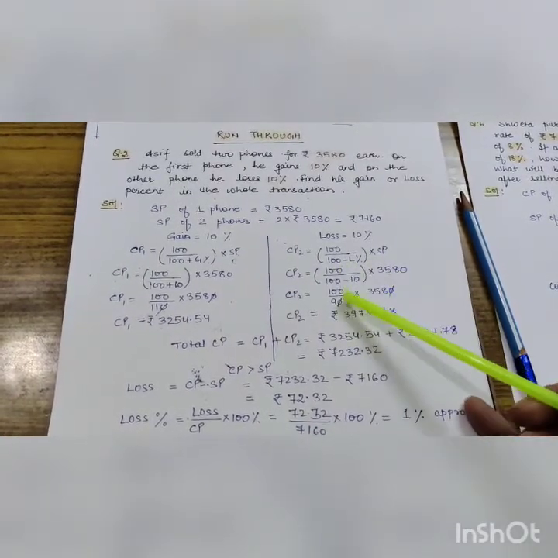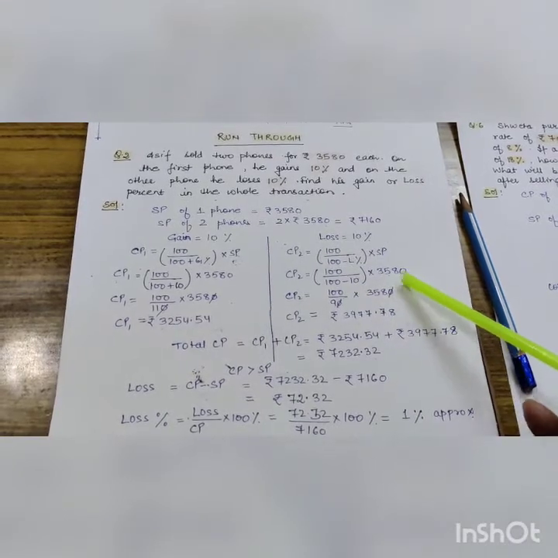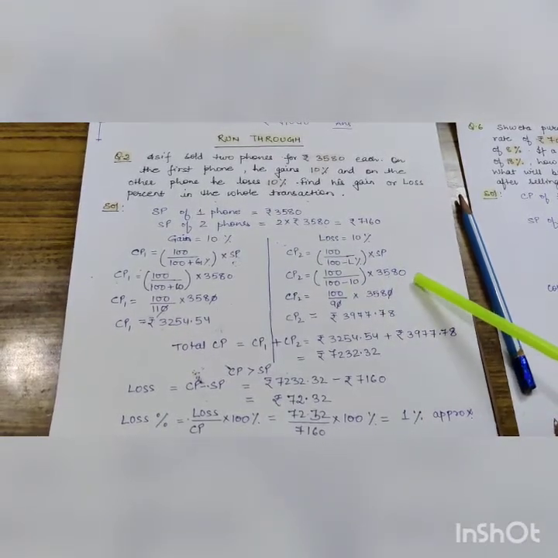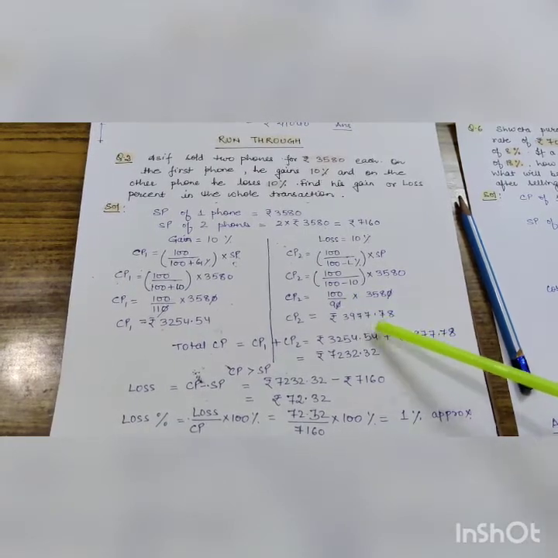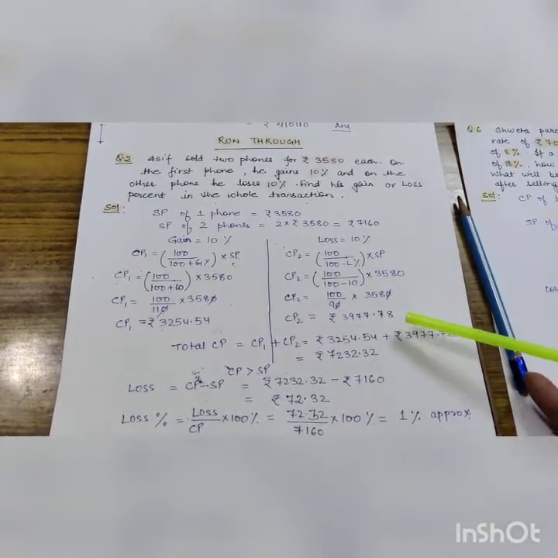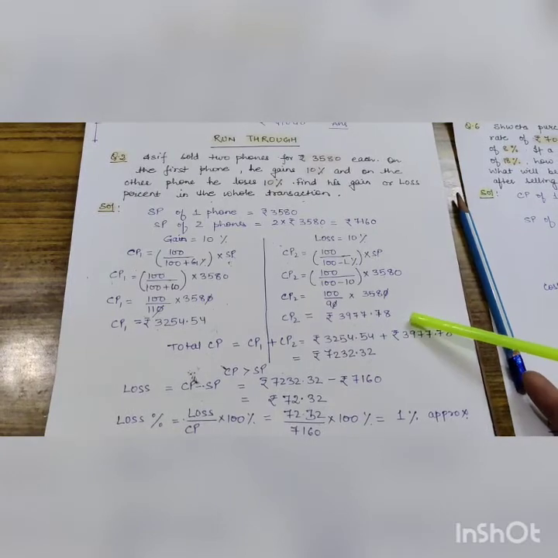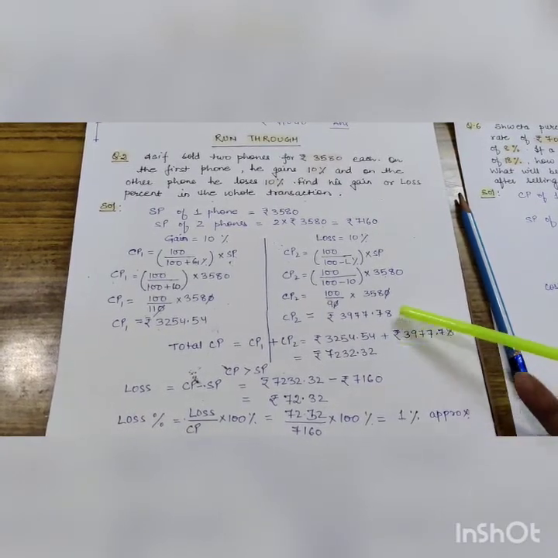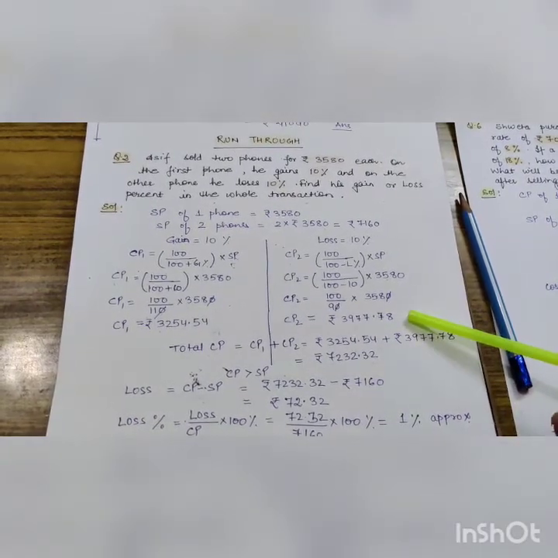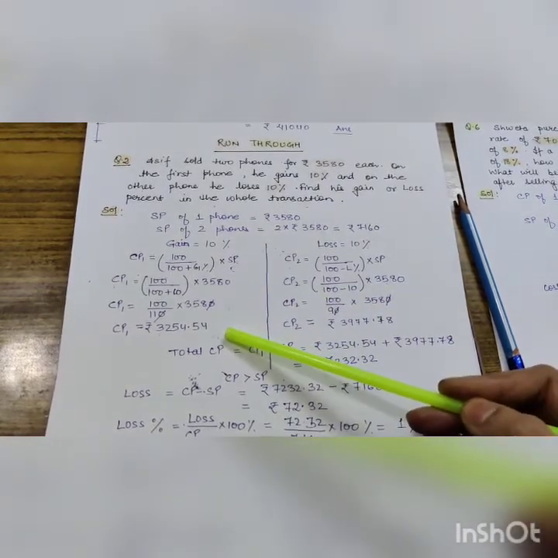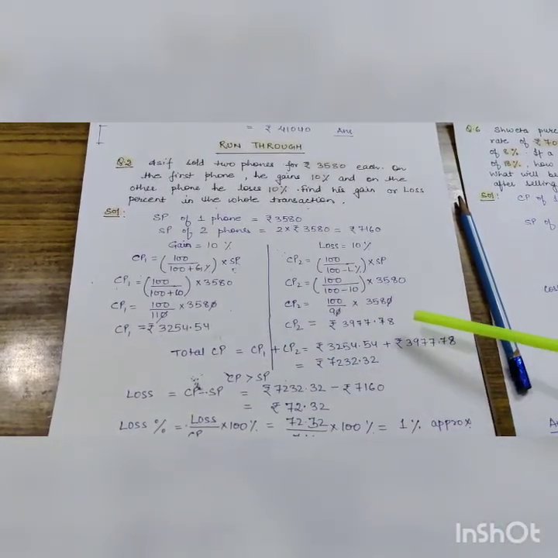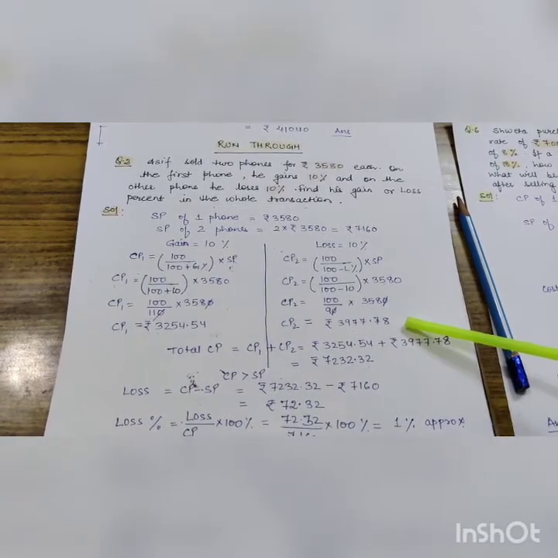Put the value 100 upon 90 into 3580. Cancel this. 35800 upon 9, which is equal to 3977.78 rupees. This is the second cost price. So this was the first cost price of the one phone, and this is the cost price of the second phone. Okay.